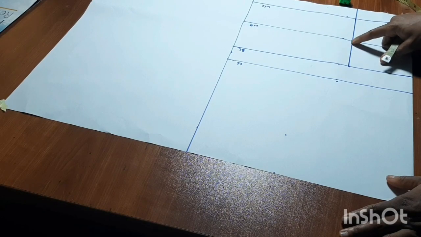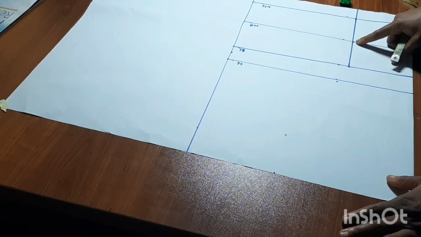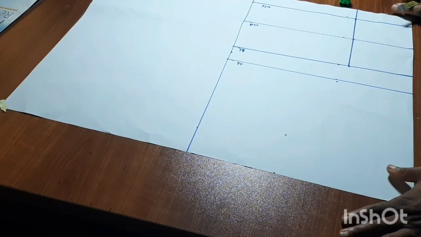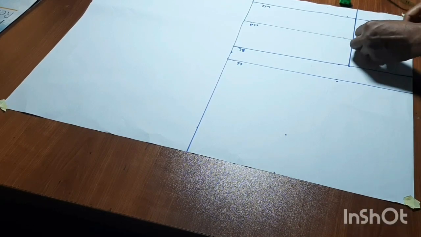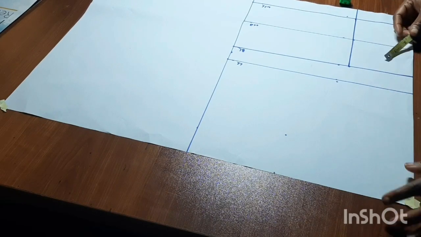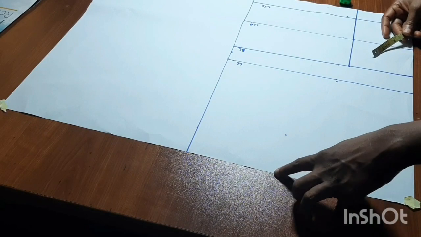The dart we get by dividing our nipple to nipple measurement by 2. For this pattern, the nipple to nipple measurement is 8, divided by 2 is 4 inches. So we measure 4 inches from the center front here, and then we connect the lines. The next thing is to come here to the shoulder line.